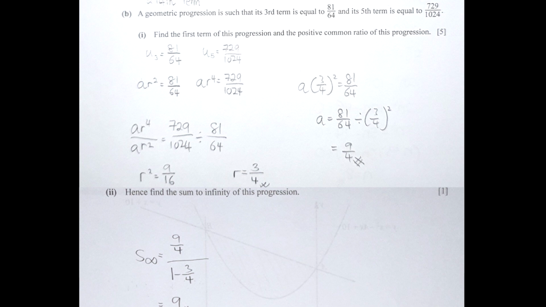And the other side will be a times r to the power of 4 equals 729 over 1024. So I divided these two equations against each other. Then I got the final value as r squared equals 9 over 16. And by taking the square root of this result, you will get r equals 3 over 4.